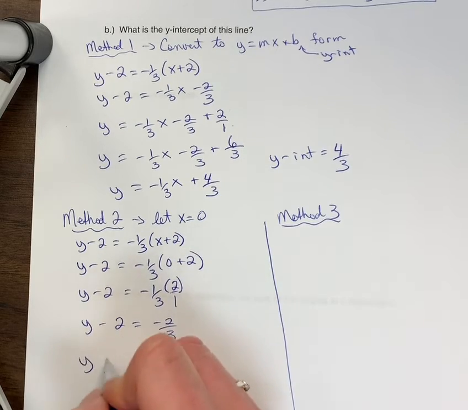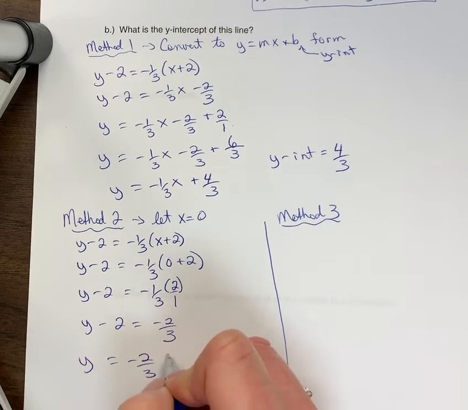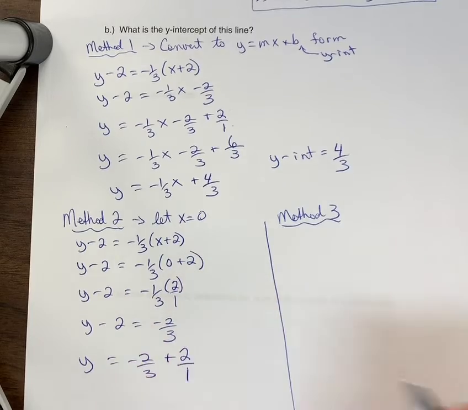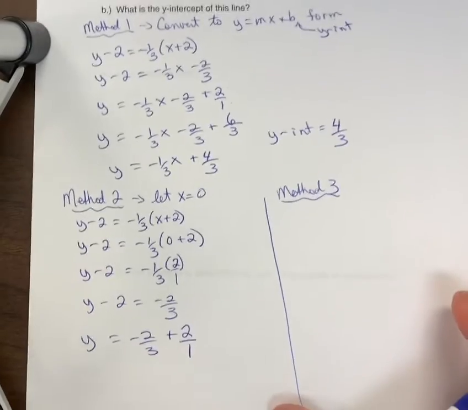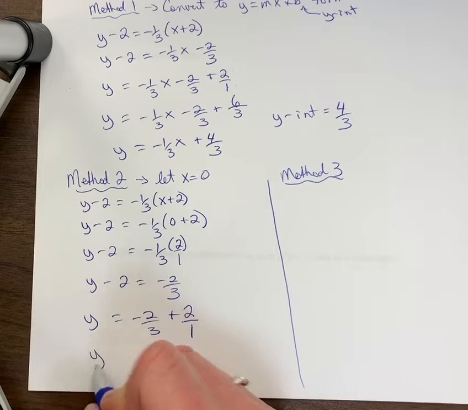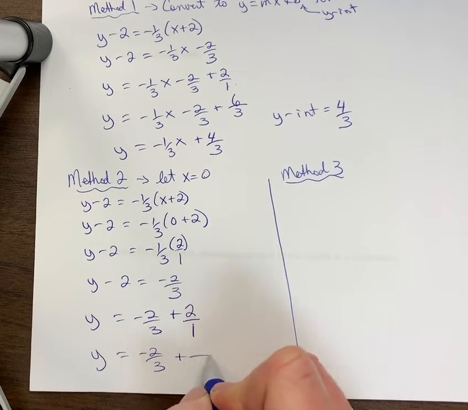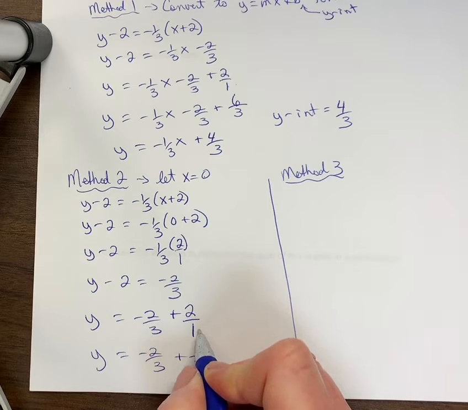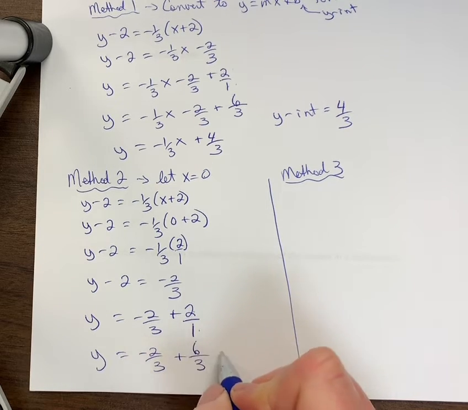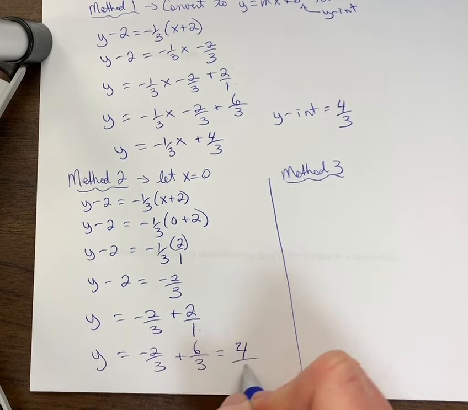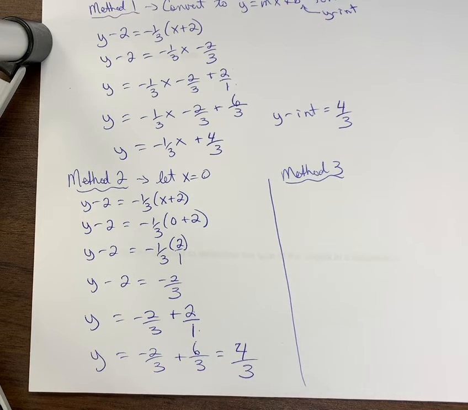Move 2 to the other side. So we're going to add 2. Right now it's 2 over 1. y is equal to, we need a common denominator, so it's got to be written over 3. So if we times 1 by 3, we have to times 2 by 3, so 6 over 3, and you get a y-intercept of 4/3 still.